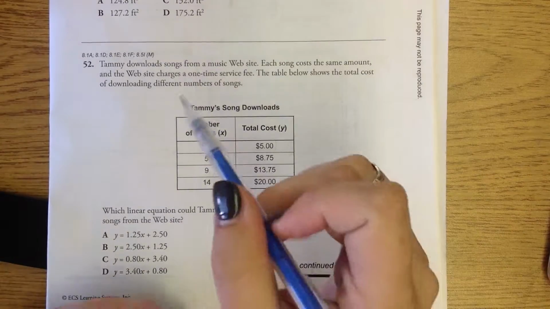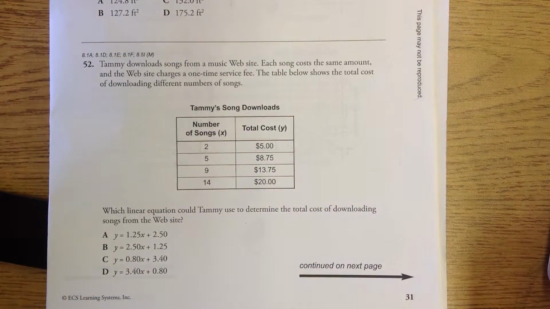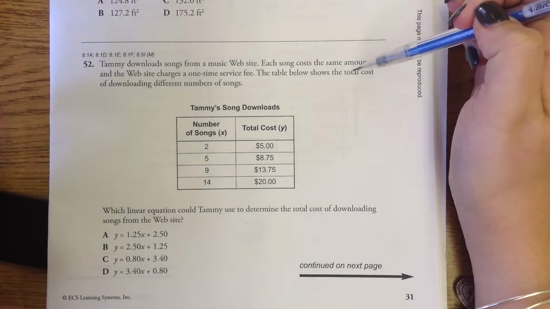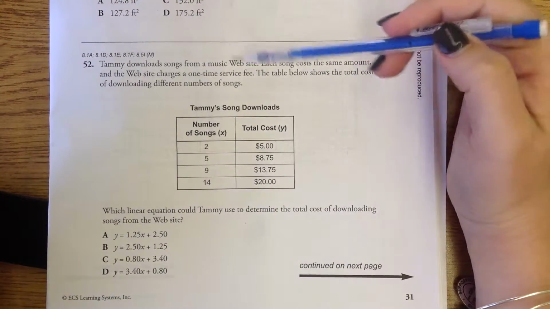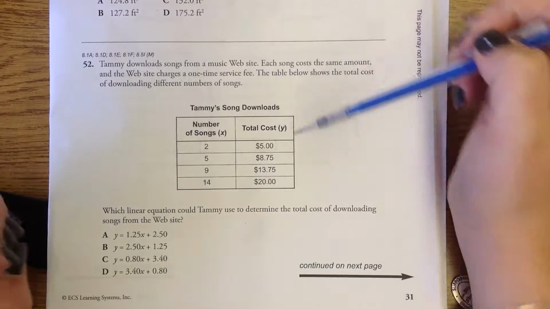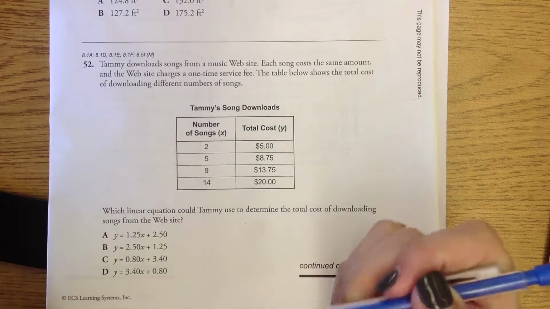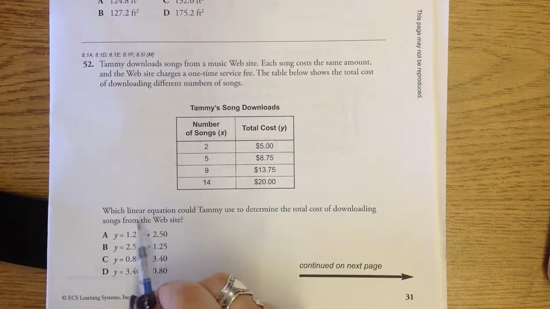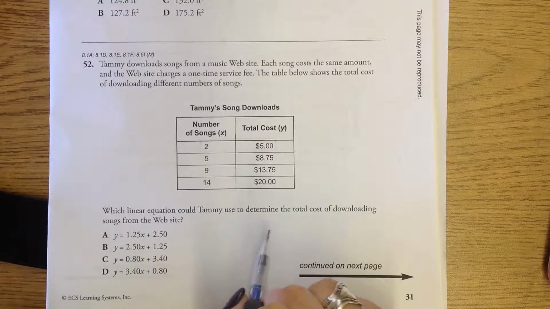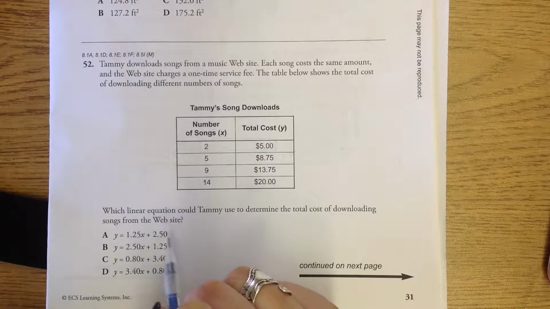Question 52 says that Tammy downloaded some songs from a music website, and each song costs the same amount. The website does charge a one-time service fee, and in this table they showed us the different costs for a number of songs that she downloaded. Which linear equation could we use to determine the total cost of downloading songs from the website?